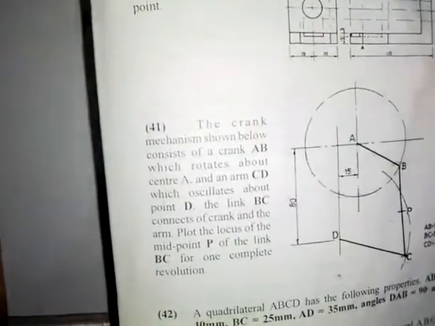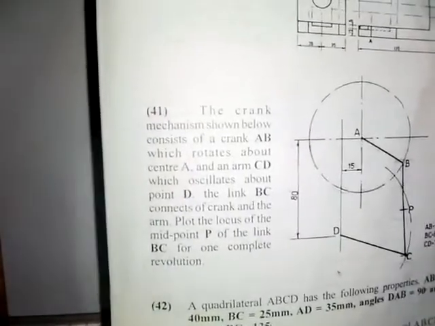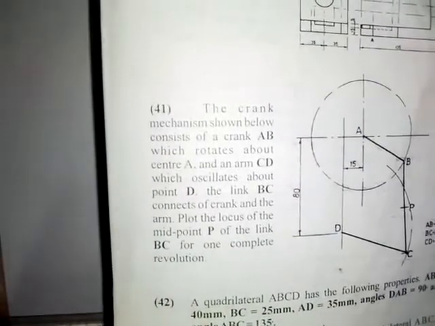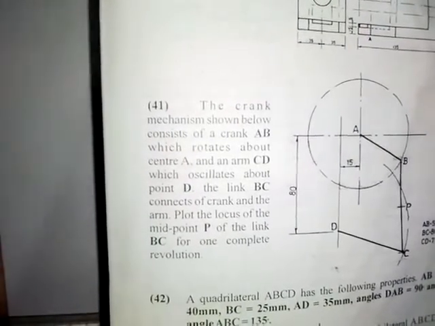Alright, here I want to show you how you can solve this question that you are looking at on the screen, which has to do with link mechanism.